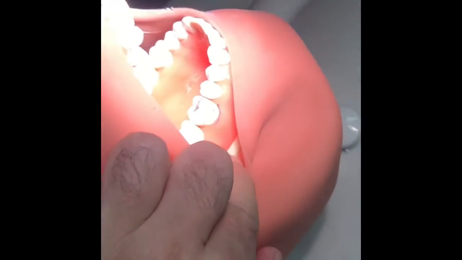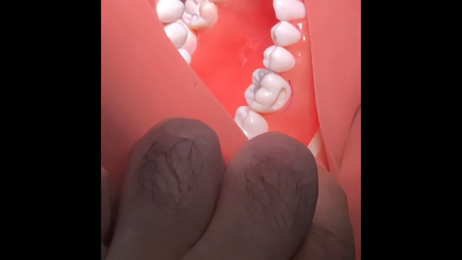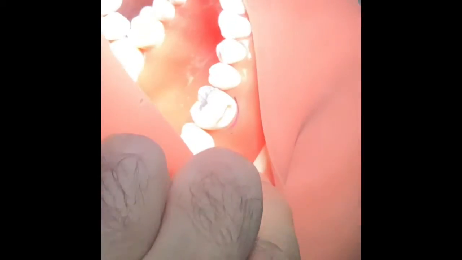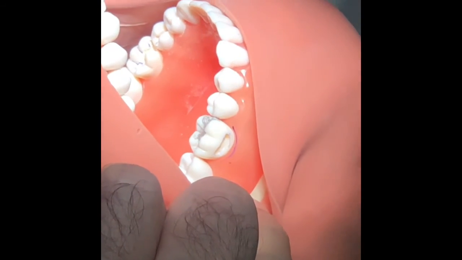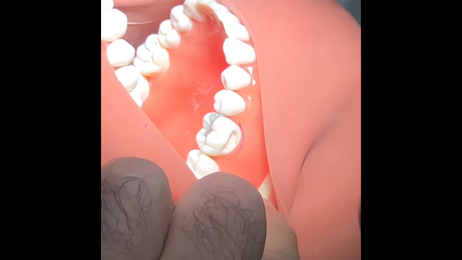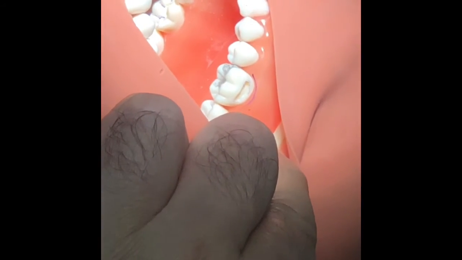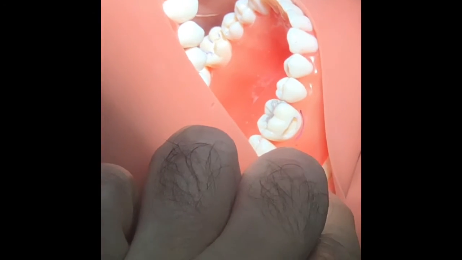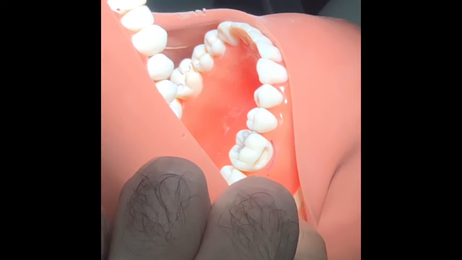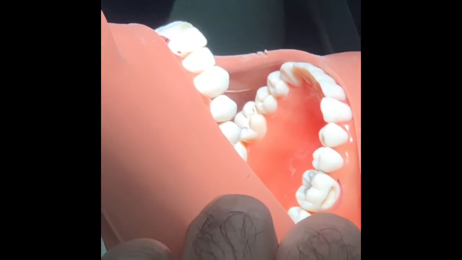Okay, the cervical floor is just parallel to the cervical, and the occlusal is almost parallel to the occlusal surface. Okay, the axial wall is slightly convex in the middle, and towards the distal and mesial it's slightly deeper. So it gives an overall convex cavity, and you have to double check it with the help of a probe.